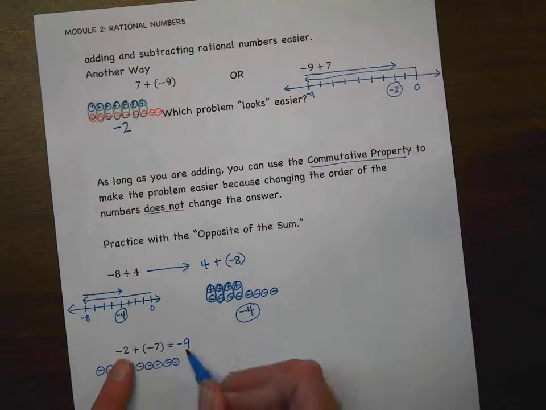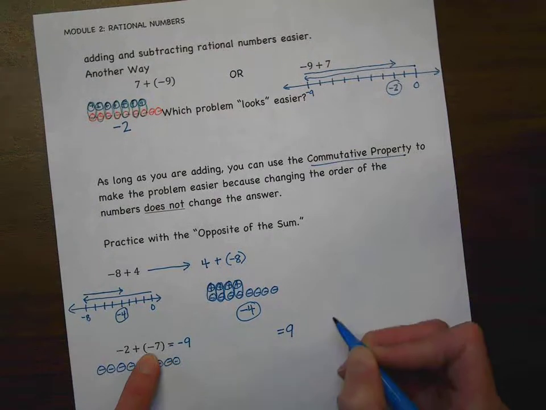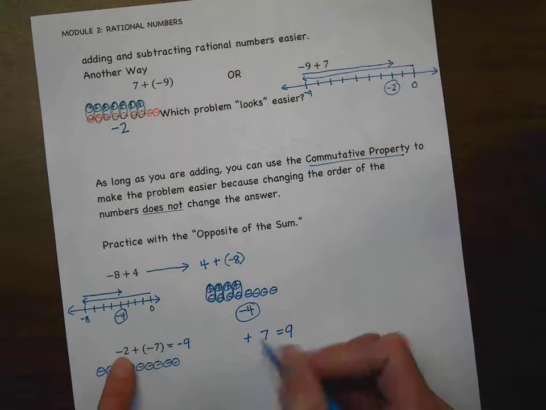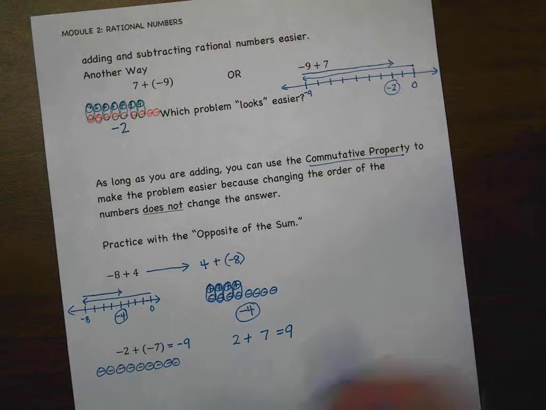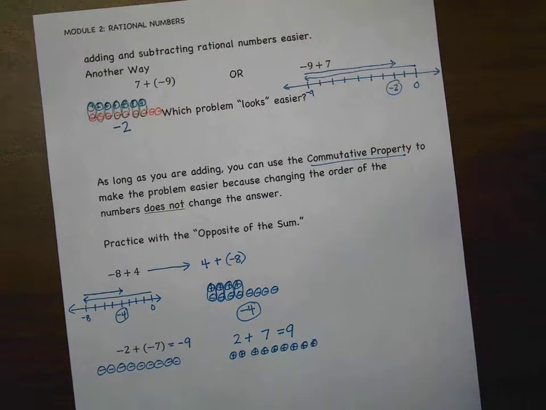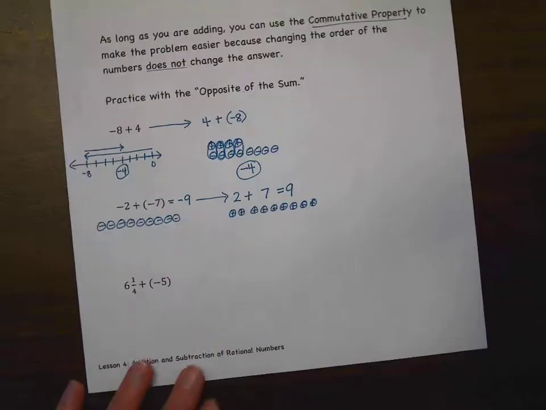Then it says that I can do the opposite of the sum. So remember, the opposite of the sum, so that would be 9 equals, what is the opposite of 7? Or excuse me, the opposite of negative 7 is 7 plus, what is the opposite of negative 2? 2. So does 7 plus 2 equal 9? Well, of course it does. 1, 2 positives, 3, 4, 5, 6, 7, 8, 9. And that's how I prove that the opposite of the sum works. Okay? So that one's kind of cool too.